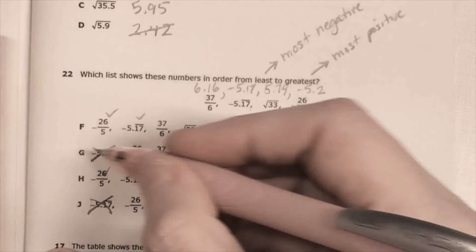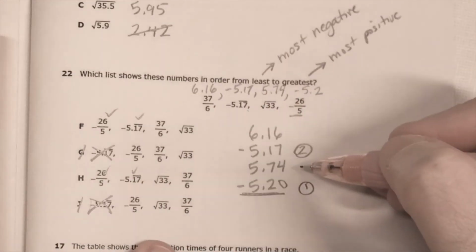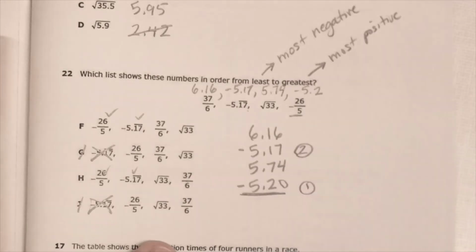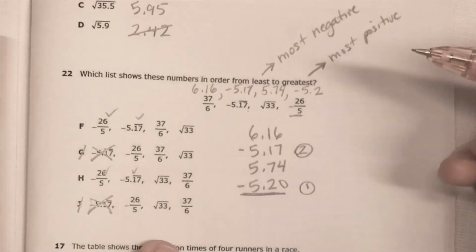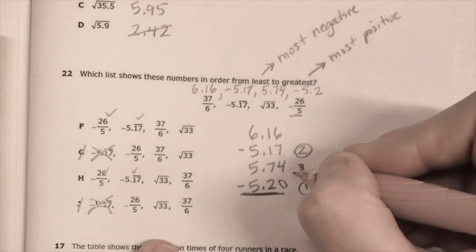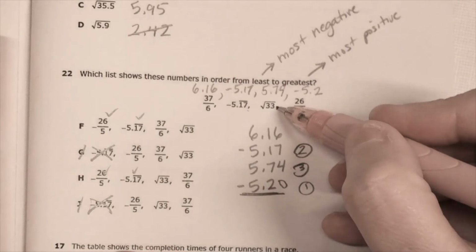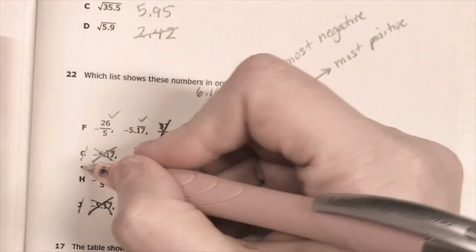Now, what's the next? Now we're moving into the positives, right? So what's the next number? The next smallest number? 5.74. So that's going to be number 3, and that's square root of 33. So square root of 33 should be next, but it's not on that one. So the answer is H. I don't even need to worry about the last one, because this is the only one that's got the 3 I want.